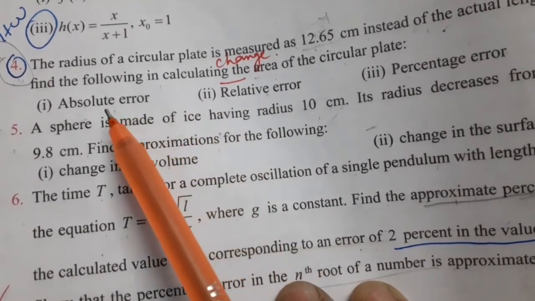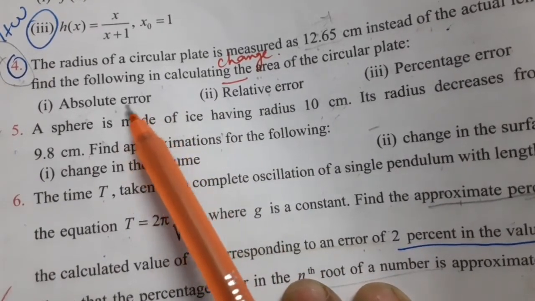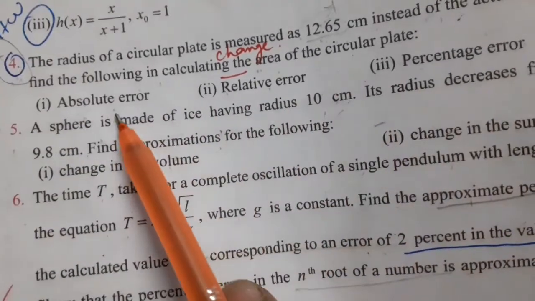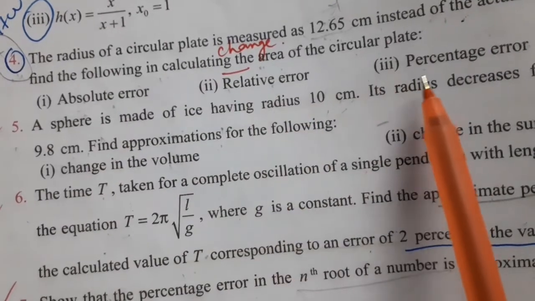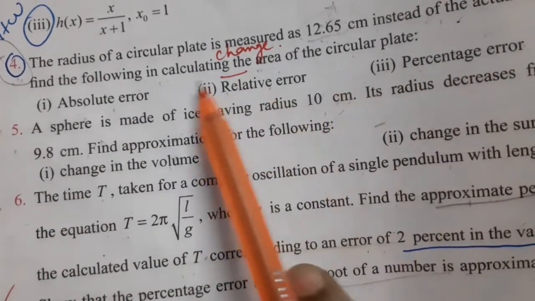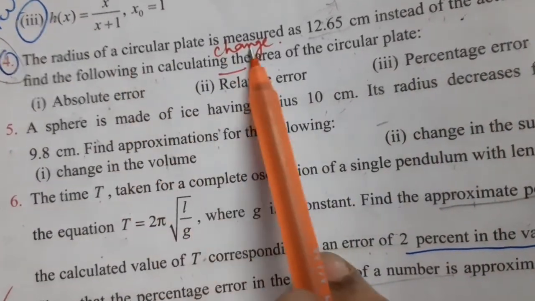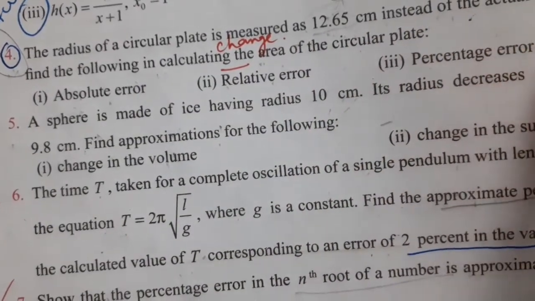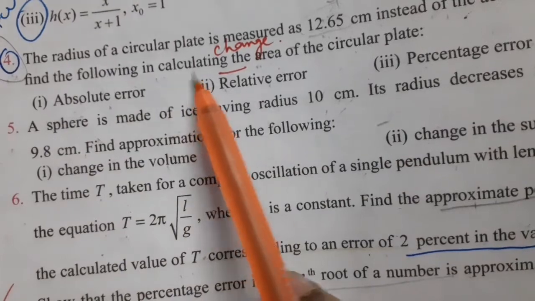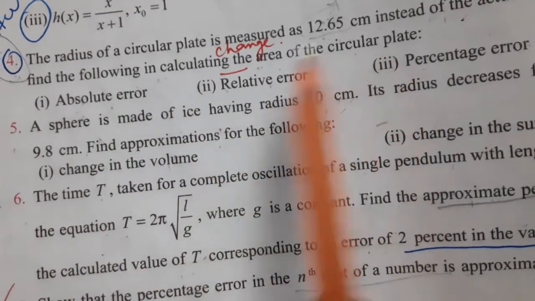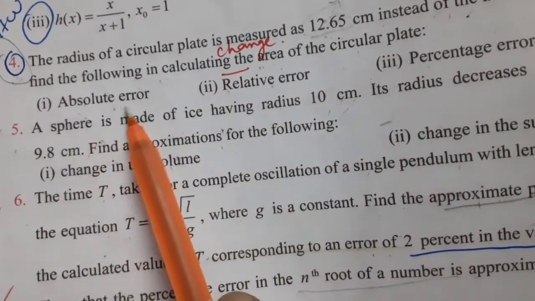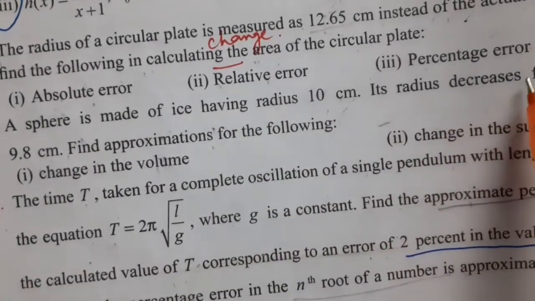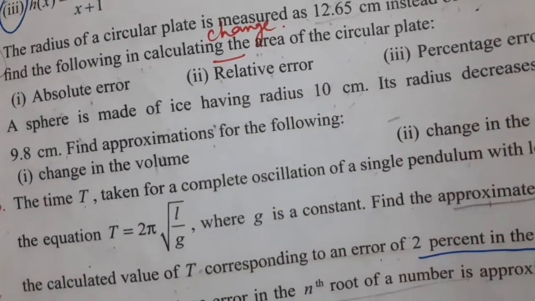So we are going to find the absolute error, relative error, as well as the percentage of error.